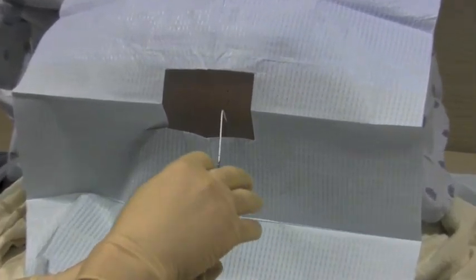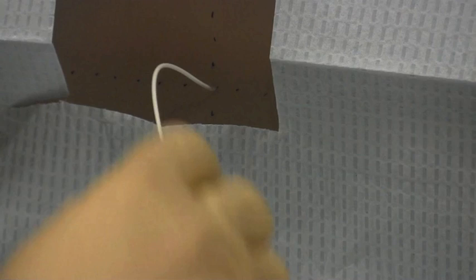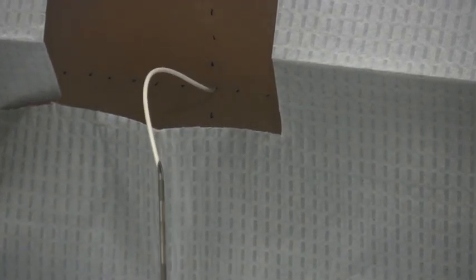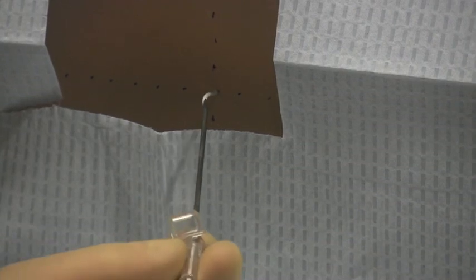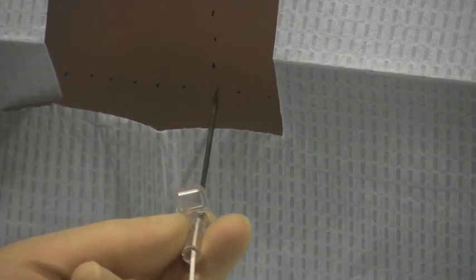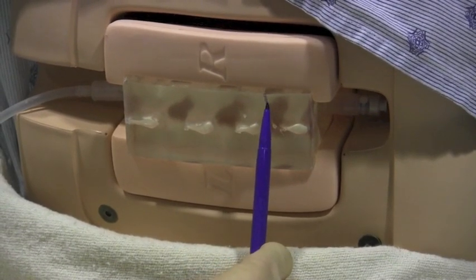Here I will demonstrate what should not be done. At no point should the needle be advanced along the catheter, nor should the catheter be pulled out against a stationary needle. Otherwise, we risk cutting the catheter off with the needle tip.